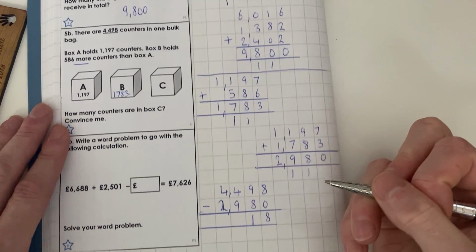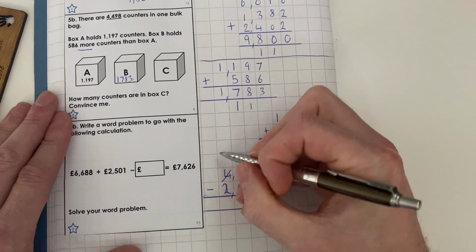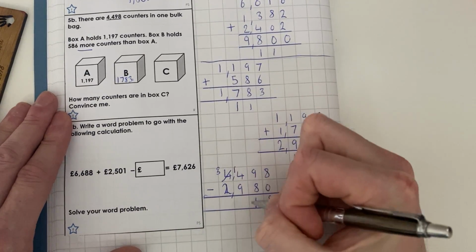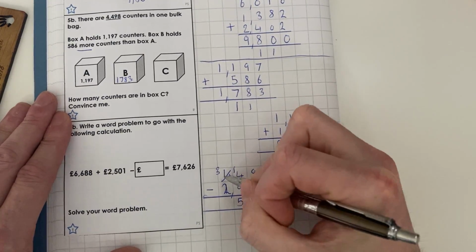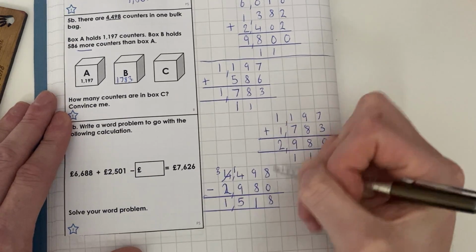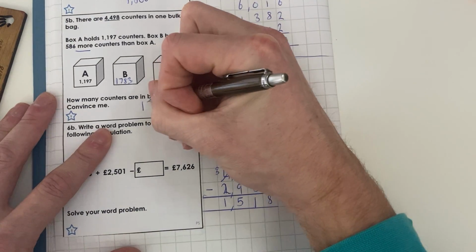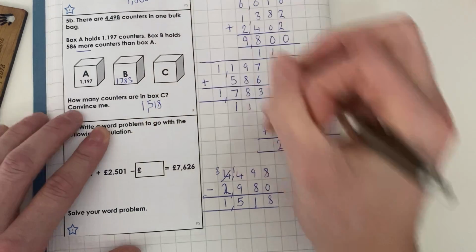4 take away 9 we cannot do, so we must exchange. 14 take away 9 equals 5. 3 take away 2 equals 1. So C is worth 1,518. It says convince me.